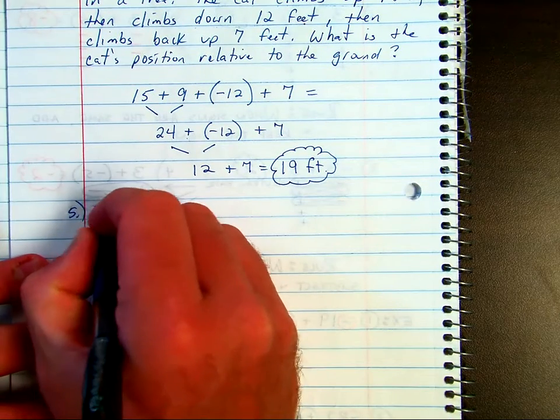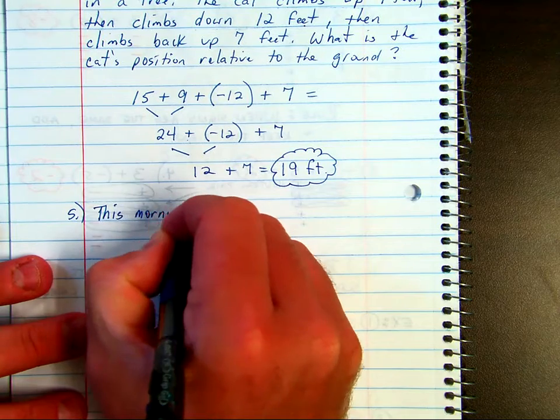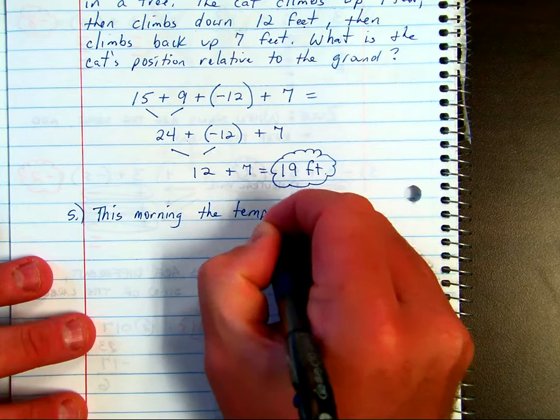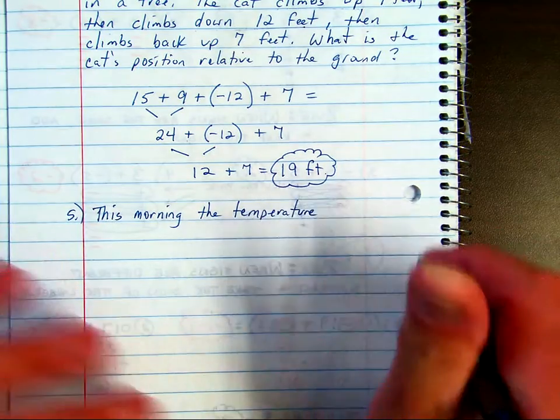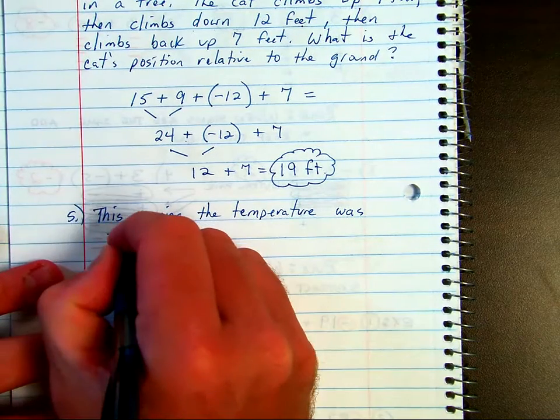This morning, the temperature was negative 3 degrees outside.